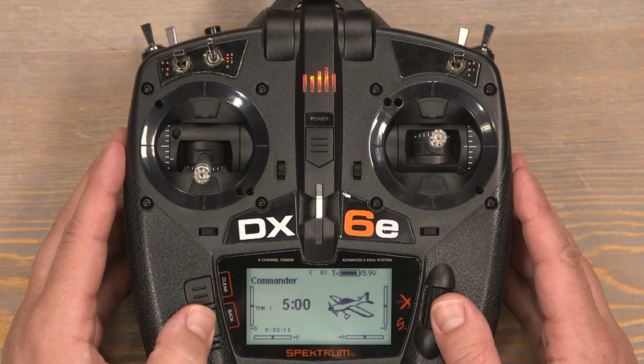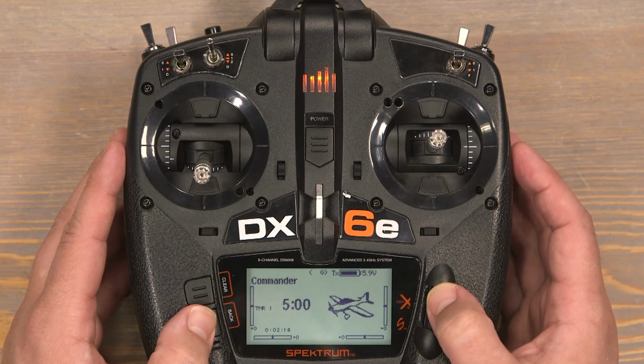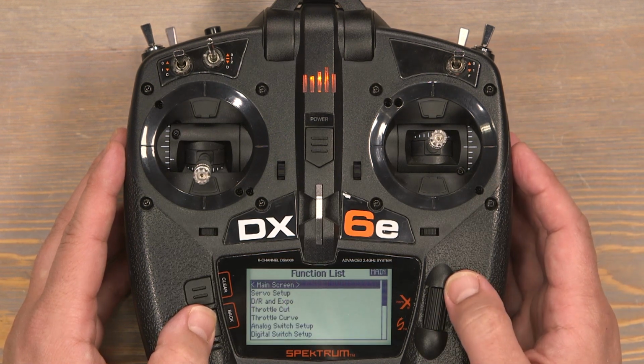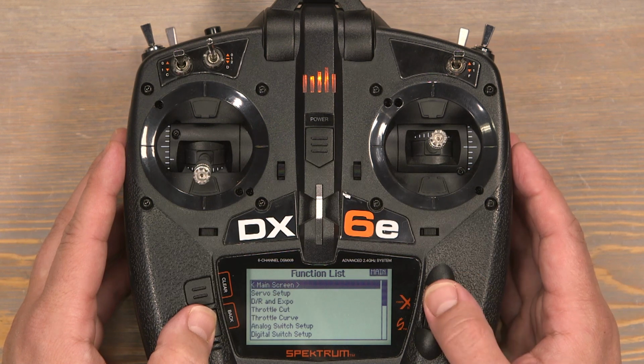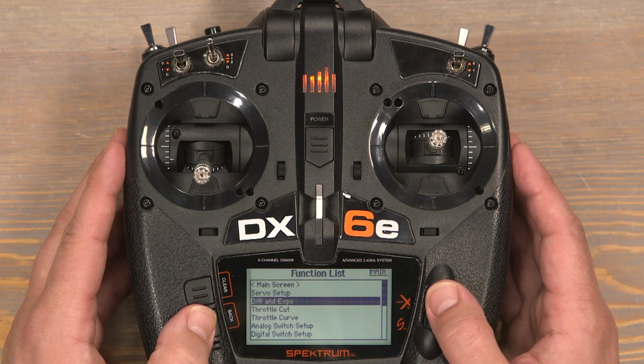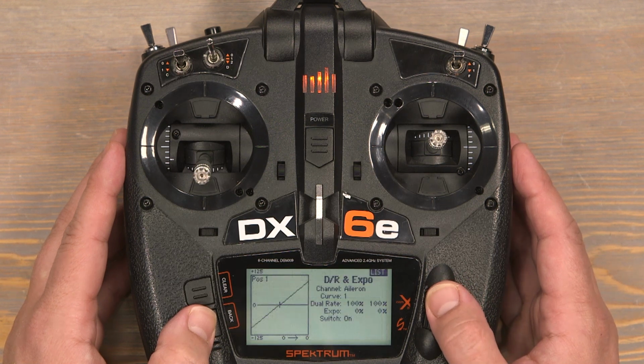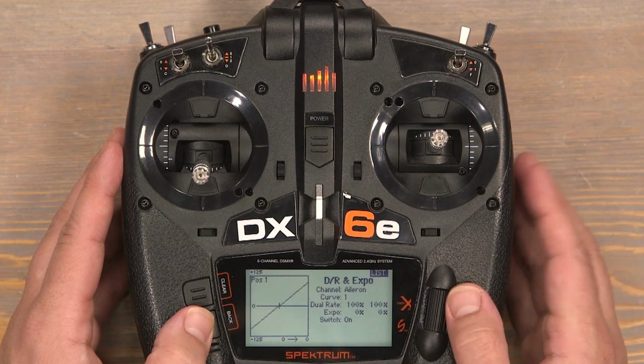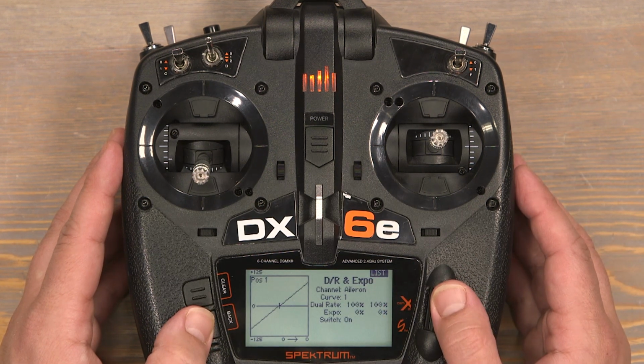Here we're back at the home screen. Click the scroll wheel, go back into the function list, and now let's set up our dual rates and exponential. Scroll down to DR and Expo and click. And we can start with our aileron channel. Let's scroll down and select the switch.